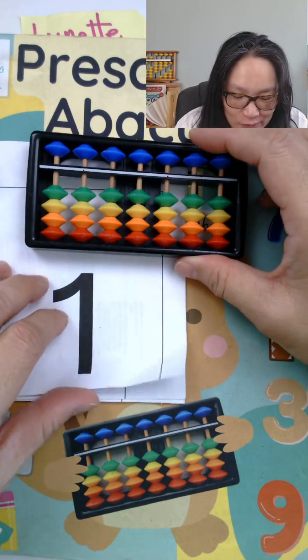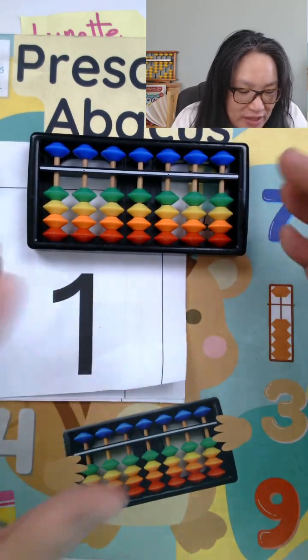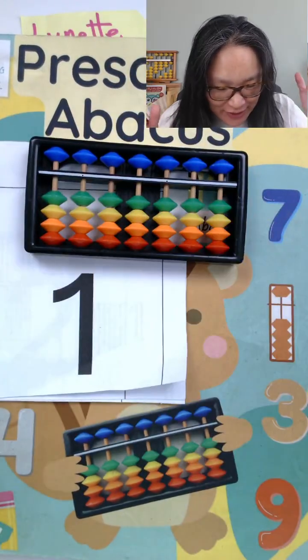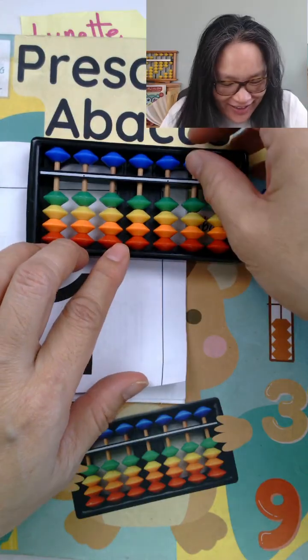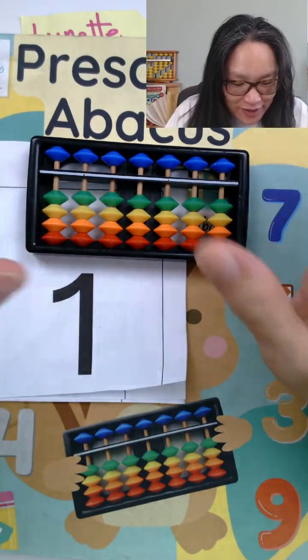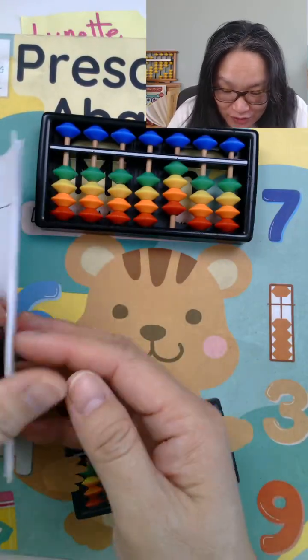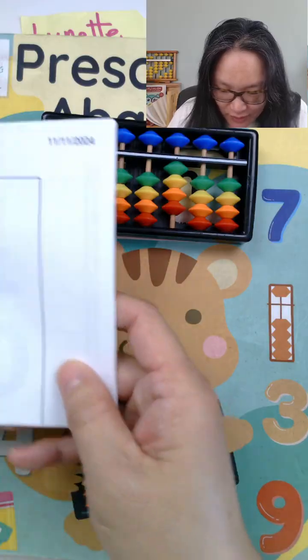I was just thinking, one of the things I was thinking was that an abacus is easy to use. Like, I'm trying to sell it, like everybody's trying to sell on TikTok. I cracked myself up.